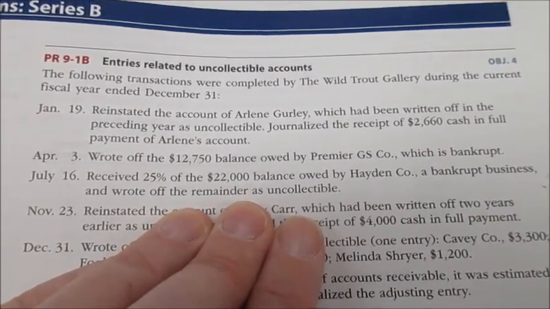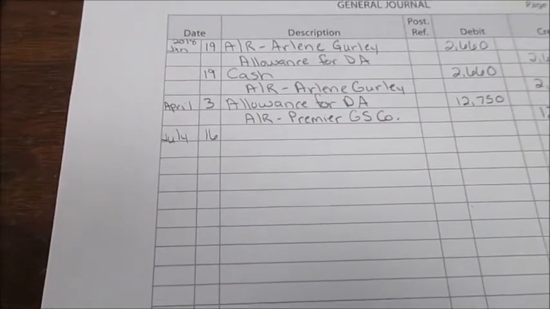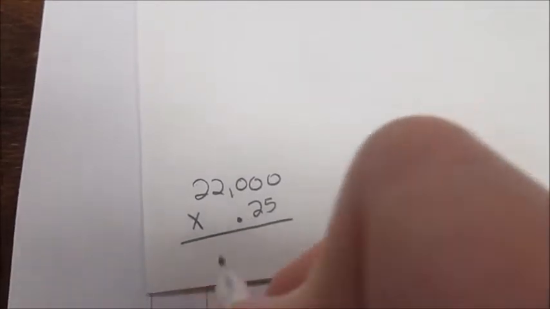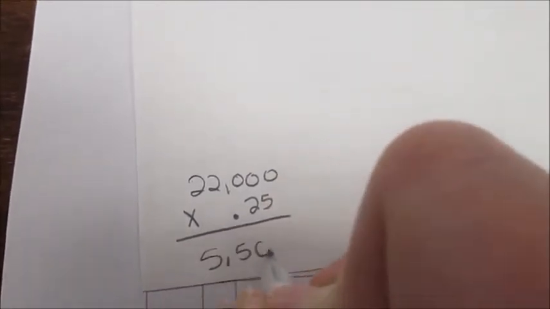remainder as uncollectible. Okay, so our date is July 16th. And the first thing we have to do is calculate the amount here. So we're going to use the bottom of my paper. They said that it was $22,000 times 25%, and that means that we've collected $5,500.